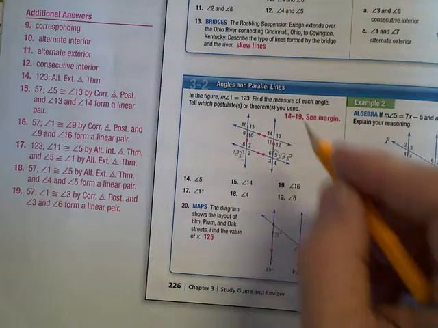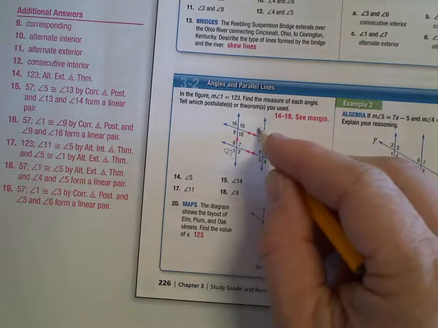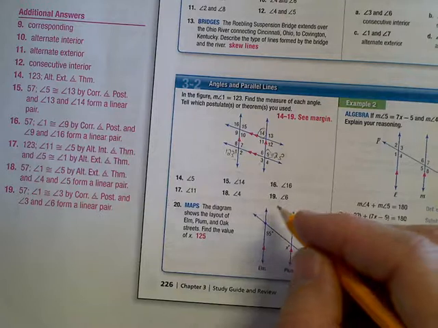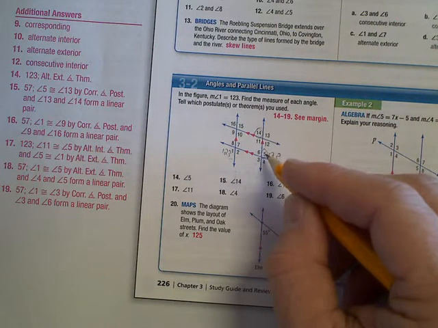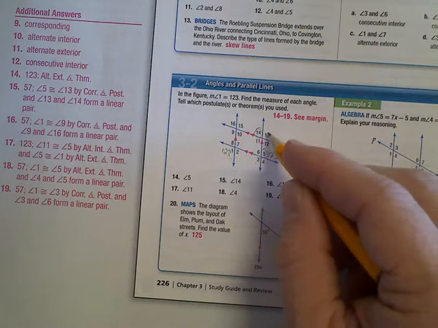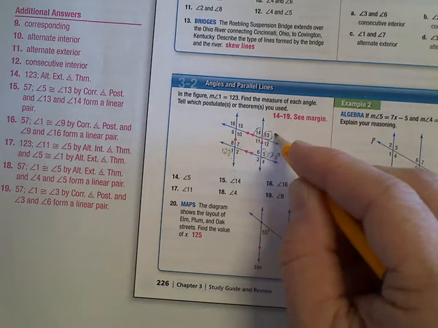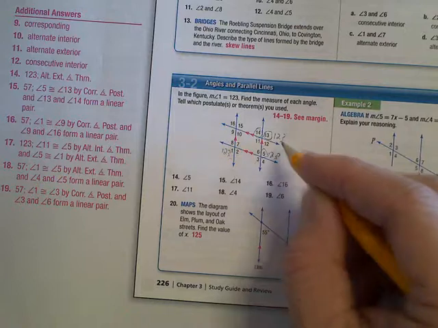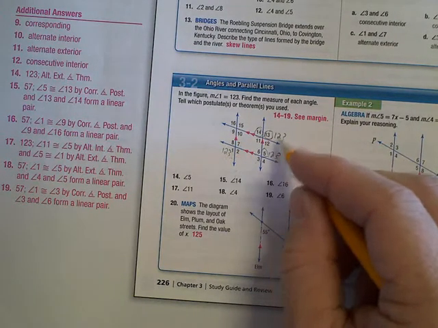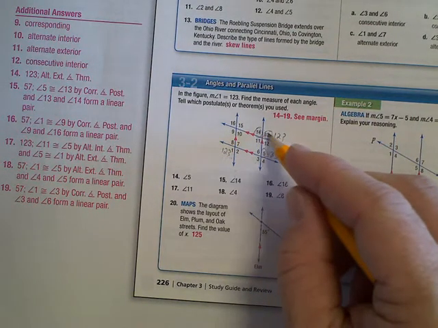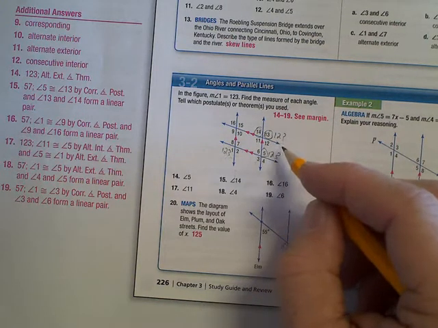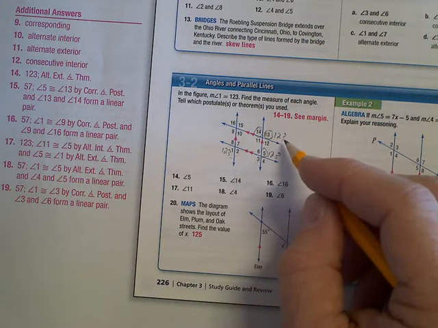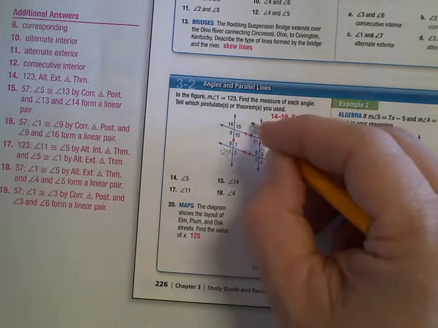So I need to find angle 14. 5 and 14 do not have a relationship. But I do know that 13 has to be 123 because 5 and 13 are corresponding. That means that 14 and 13 are supplementary. So I would take 180 minus 123, which would be 57.